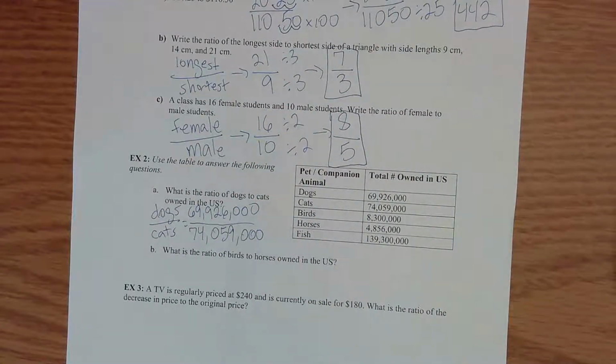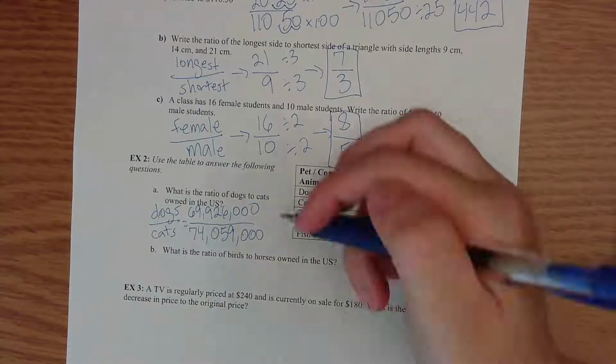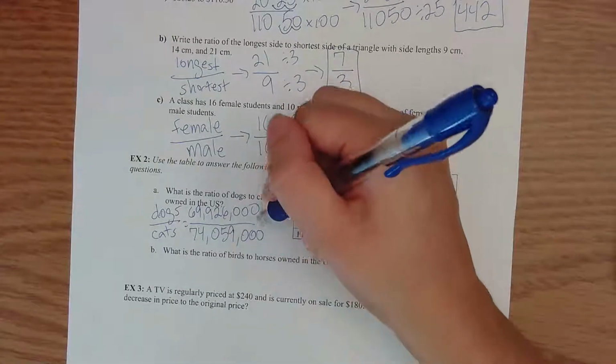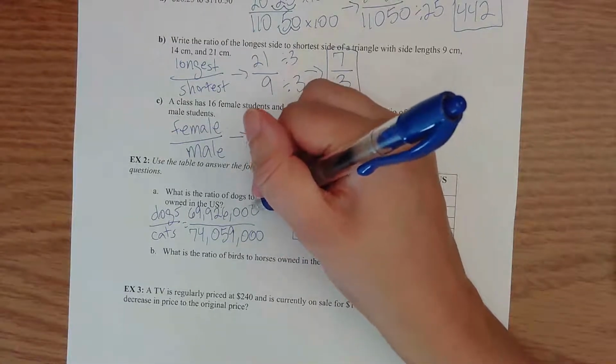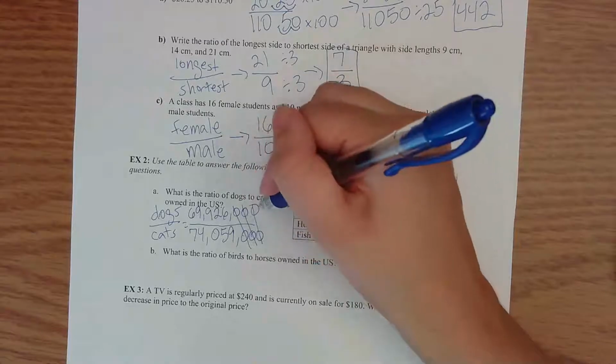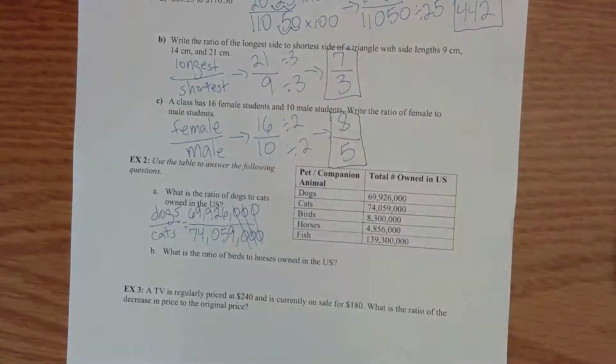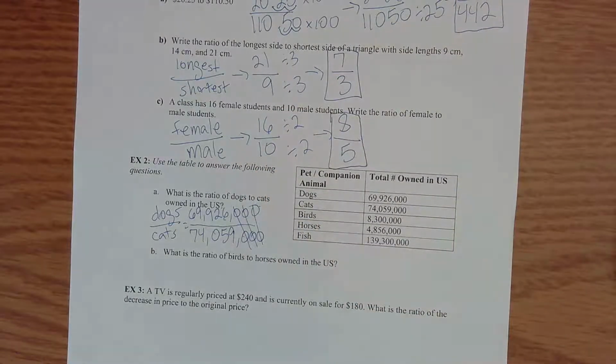One of the easier simplifications I see right here is I could divide by 1,000 in the top and the bottom, which would get rid of our 3 zeros. So I could divide by 1,000 and divide by 1,000 to simplify. And let's see, 69,926 and 74,059. Neither of them are even numbers, so they're not going to be divisible by 2 or anything else even.